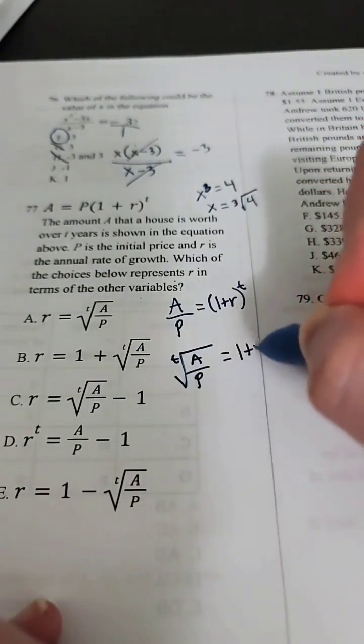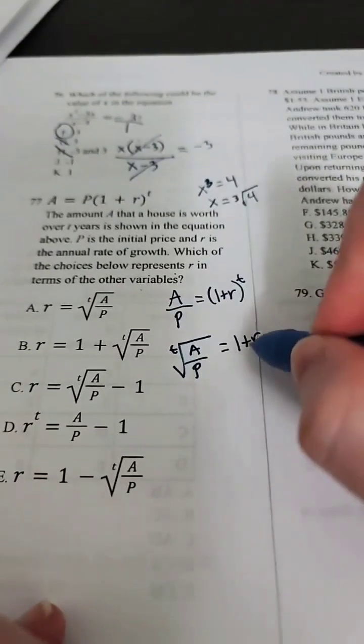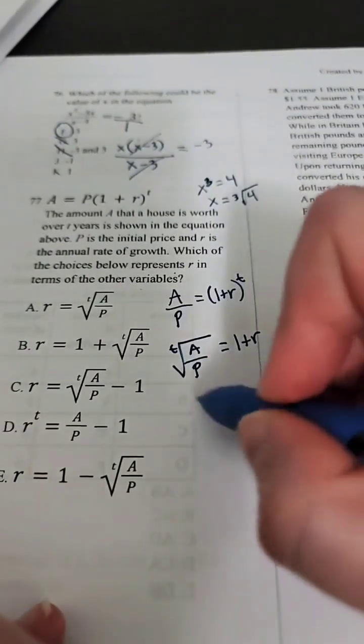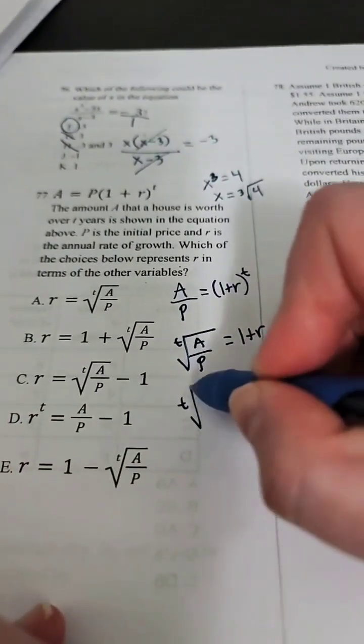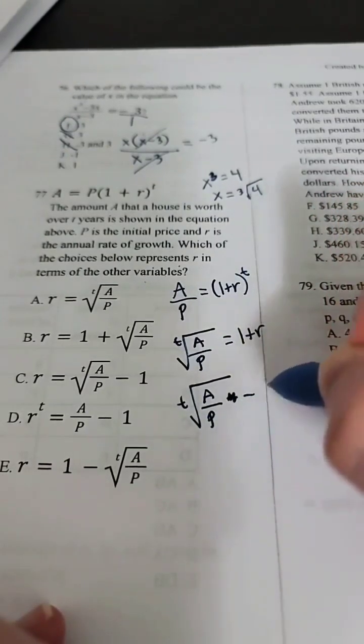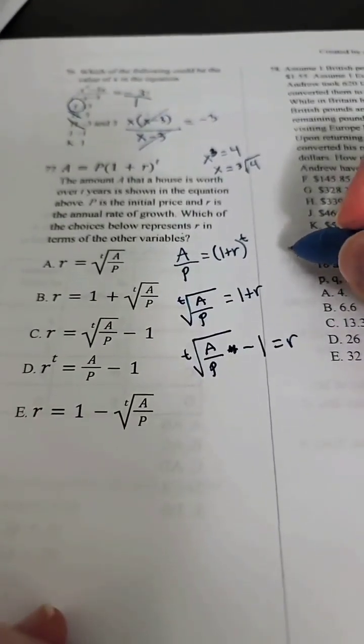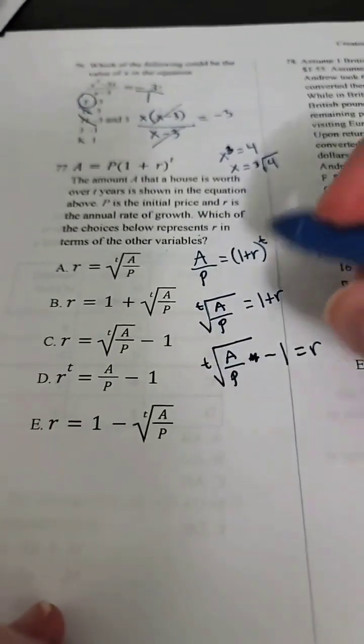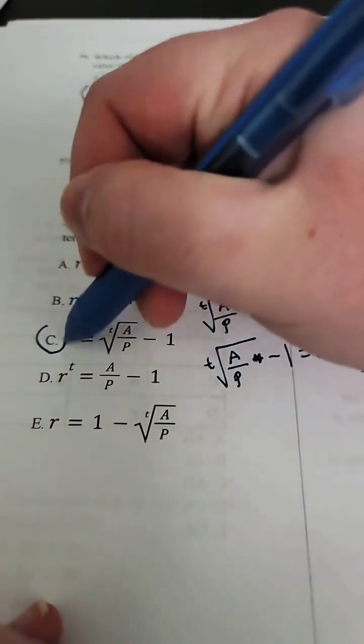So then that's equal to 1 plus r. Then to get r completely by itself, we have to subtract 1 from each side. So it's going to be this minus 1 equals r. So we're looking for that. So that's going to be C right over here.